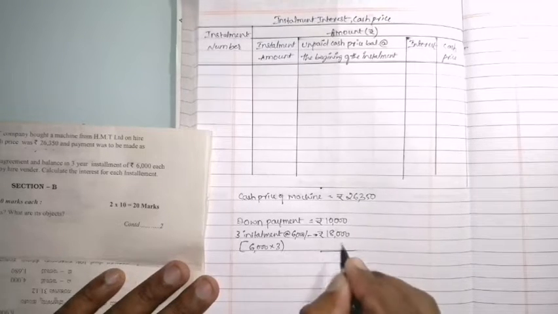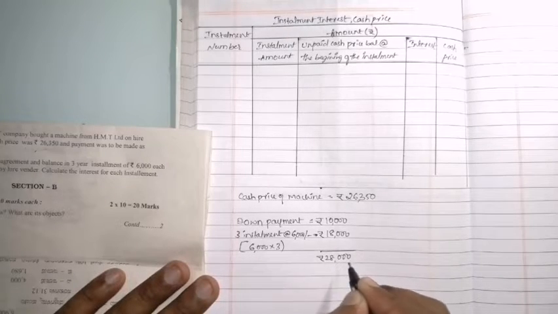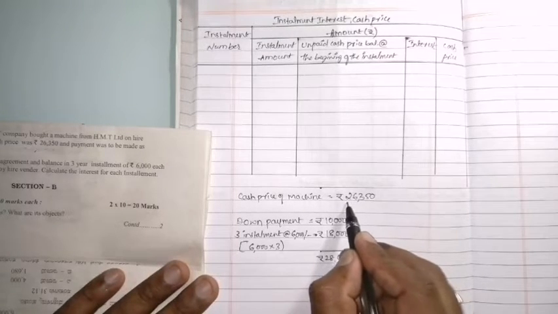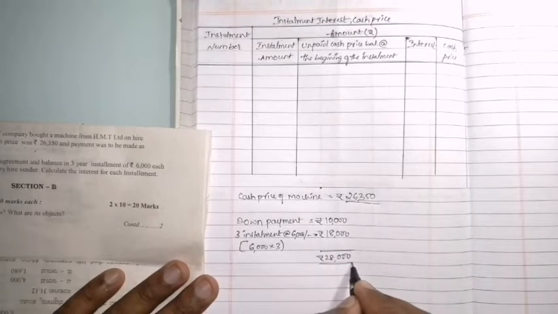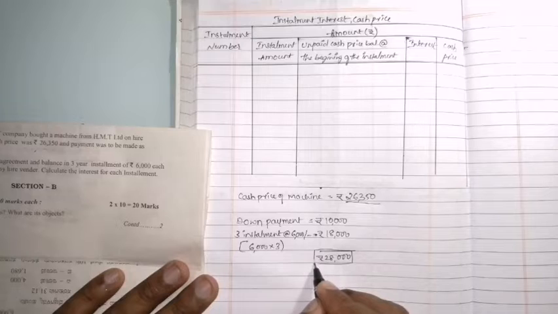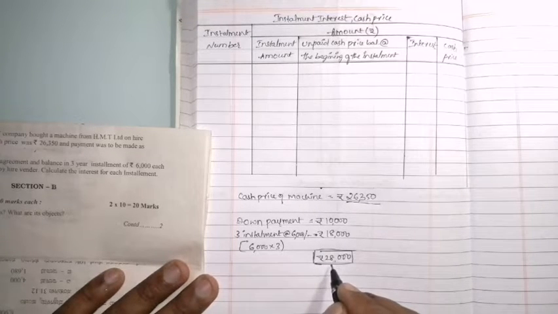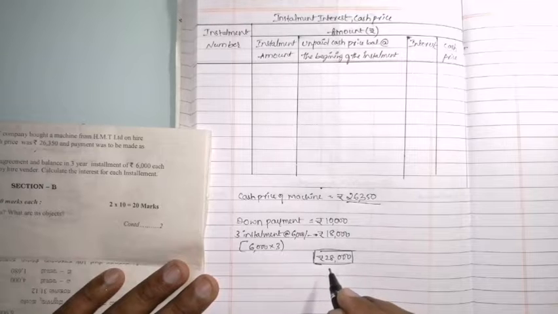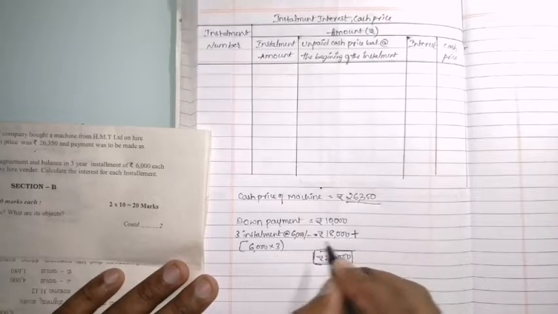So the total will come to rupees 28,000. Here the cash price of the machine is 26,350, whereas the installment amount including down payment leads to 28,000. It indicates that the interest amount is included in the installment.